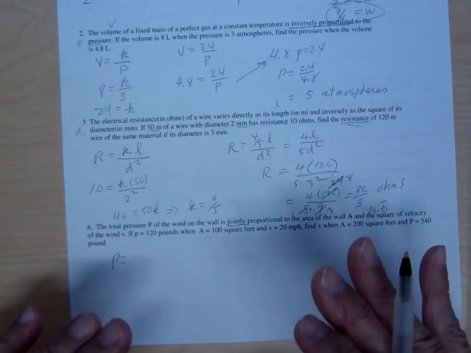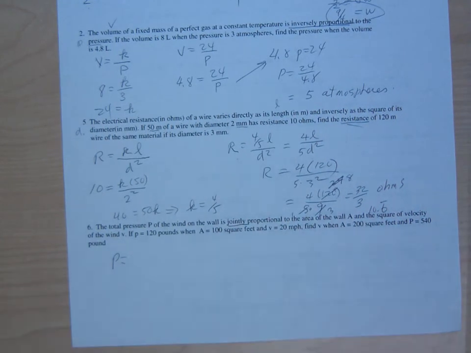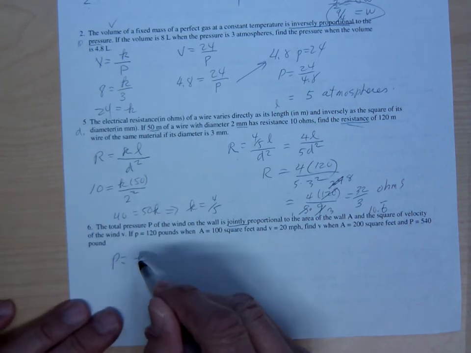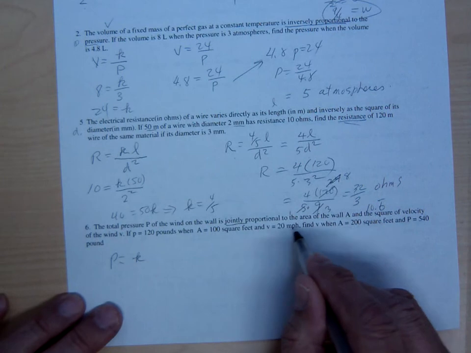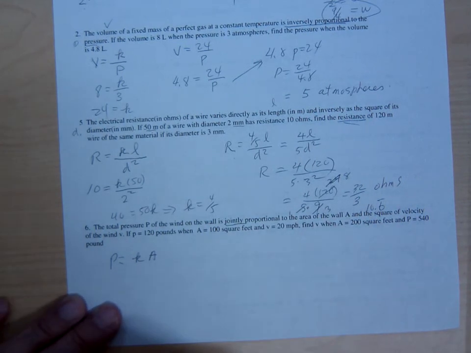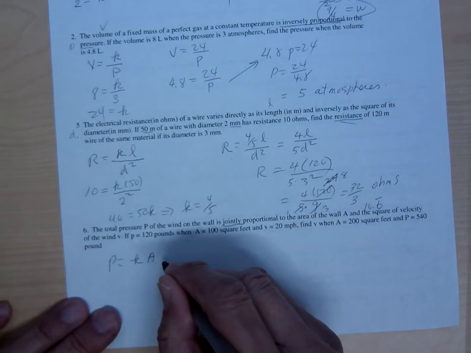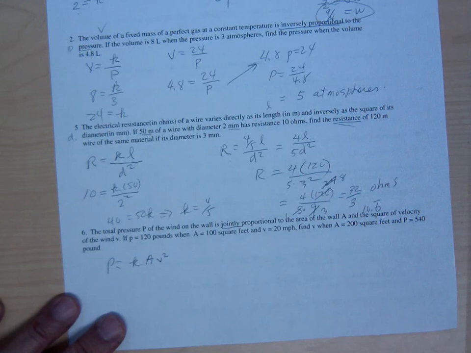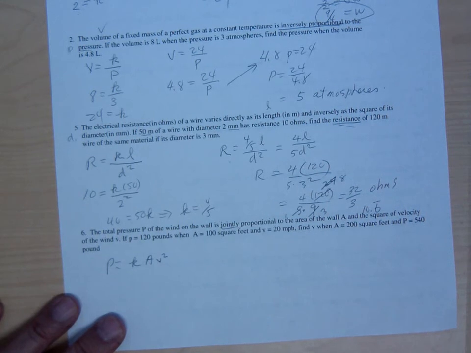Okay. So pressure equals K jointly... what? Area. I use A for area. And the square of the velocity, so V squared. There you go. That's jointly related to area and the square of the velocity. Area at the wall, right? Okay. Now we define K.